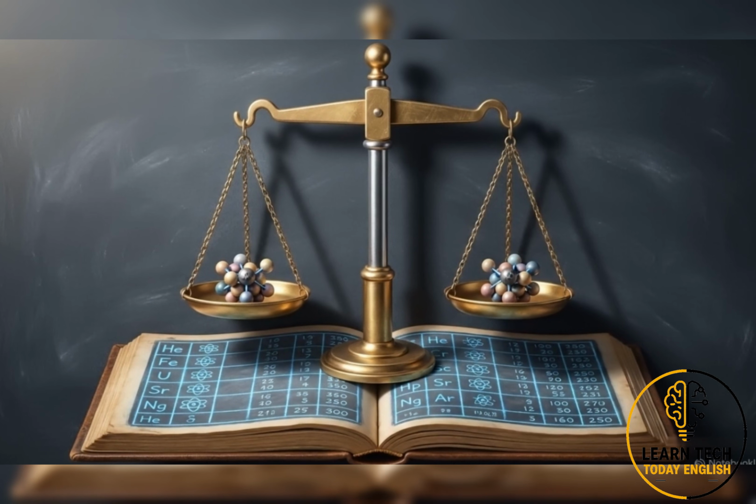Mastering these foundational rules makes the reorganization of elements predictable and mathematically precise.